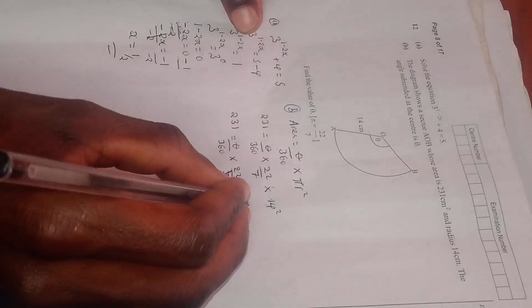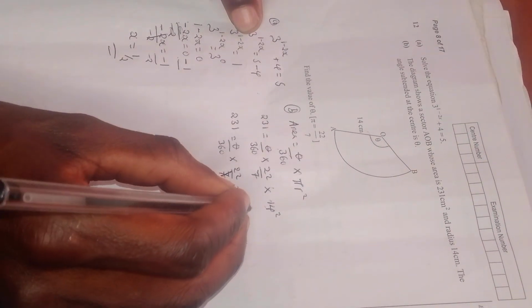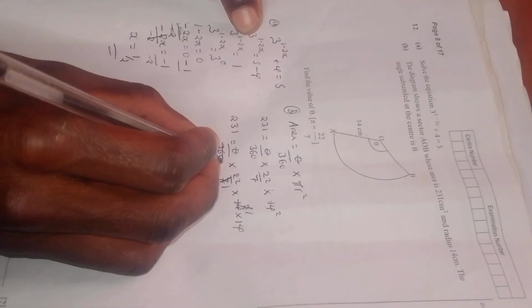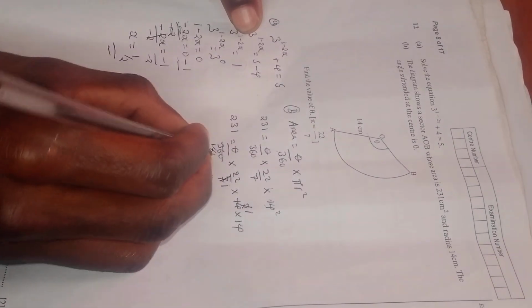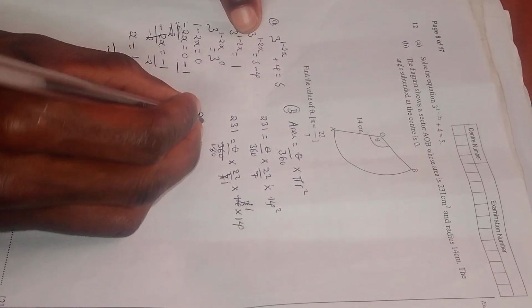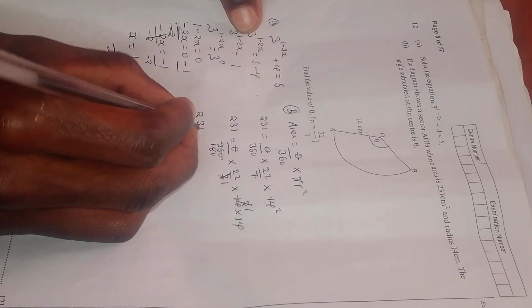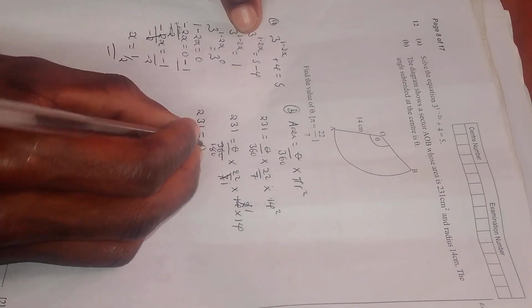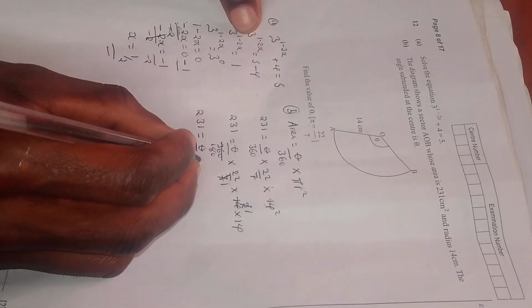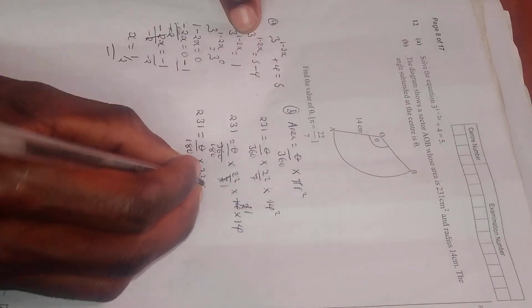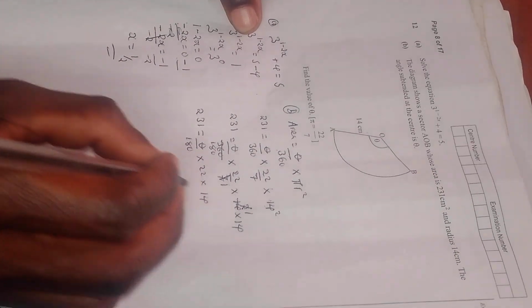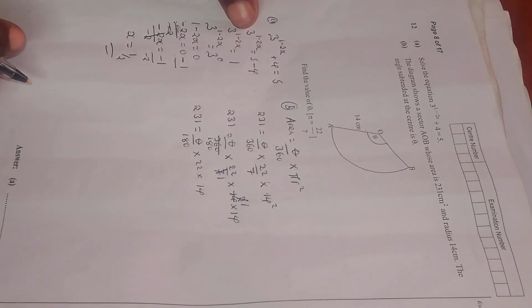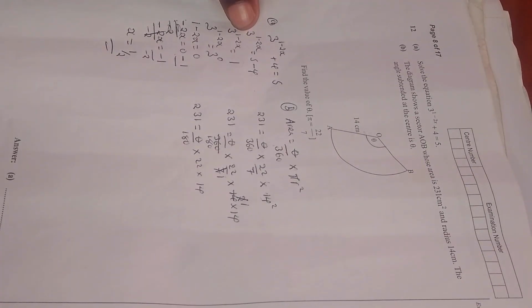We can also reduce 2 into 2 and 2 into 360, which goes 180. So we remain with 231 is equal to theta over 180 times 22 times 14. Next, we can try to reduce the numbers where possible.